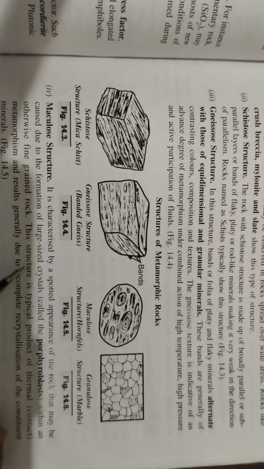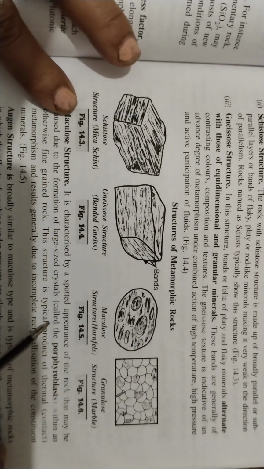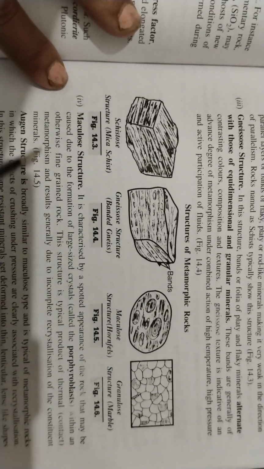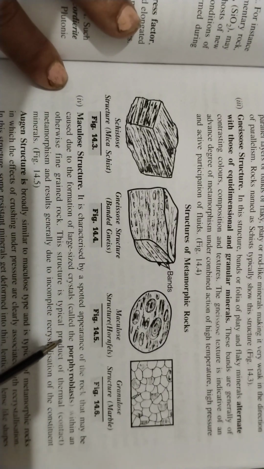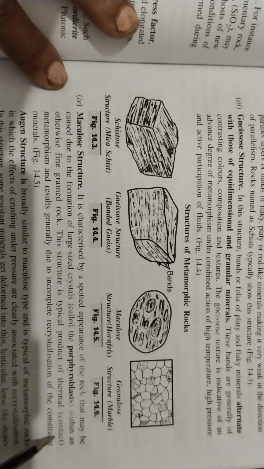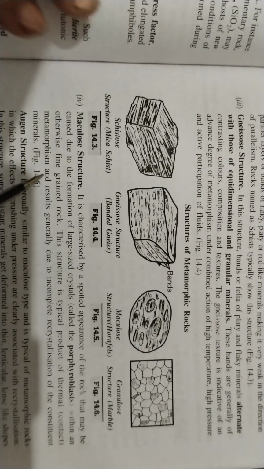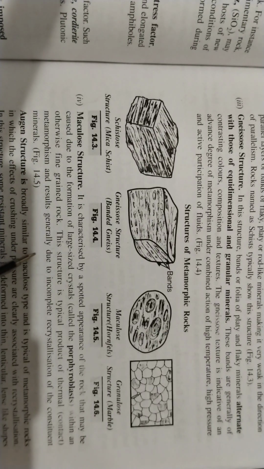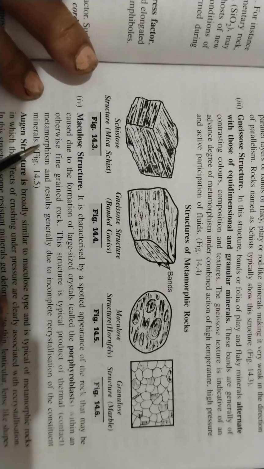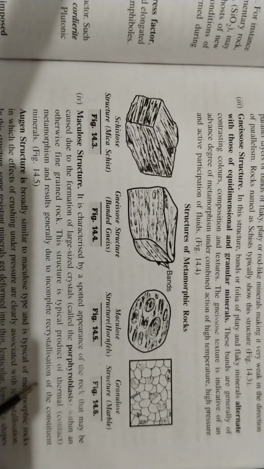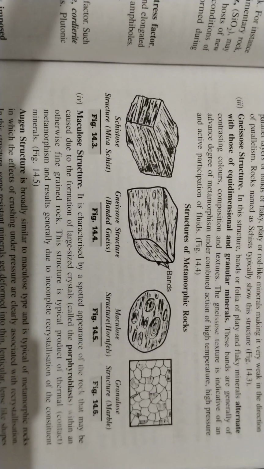Maculose structure. It is characterized by a spotted appearance of the rocks that may be caused due to the formation of large size crystals called porphyroblasts within an otherwise fine-grained rock. This structure is a typical product of thermal contact metamorphism and results generally due to incomplete recrystallization of the constituent minerals.